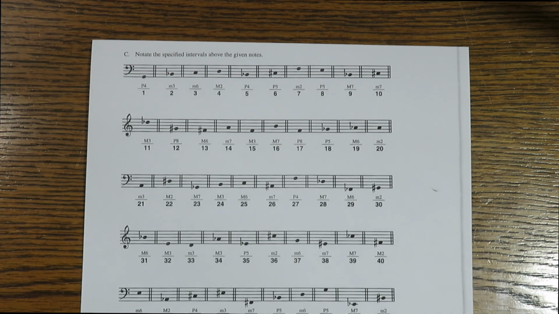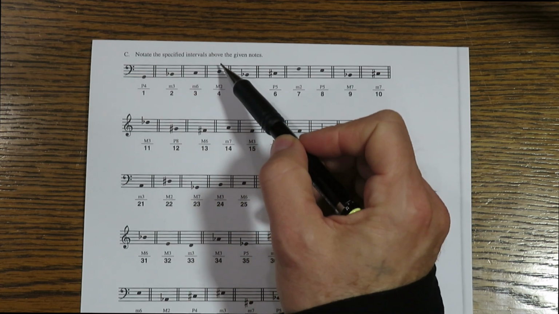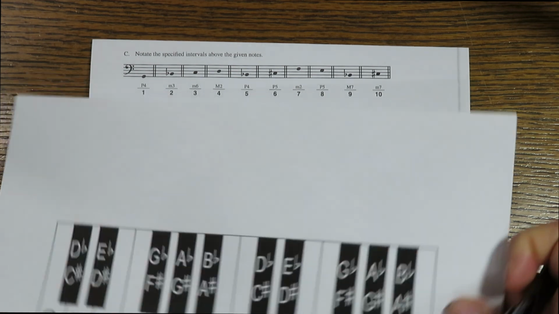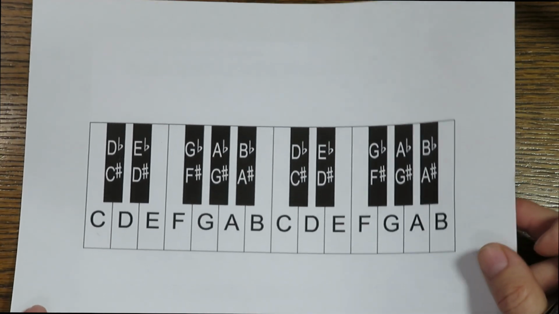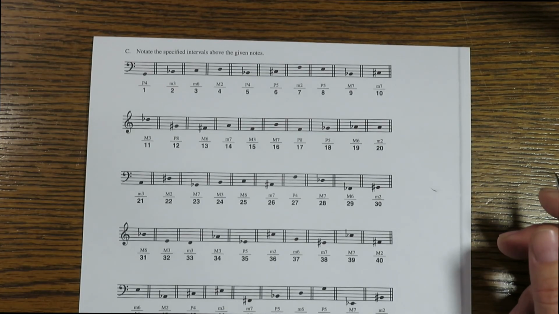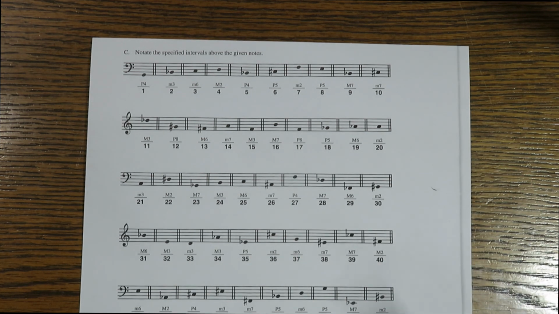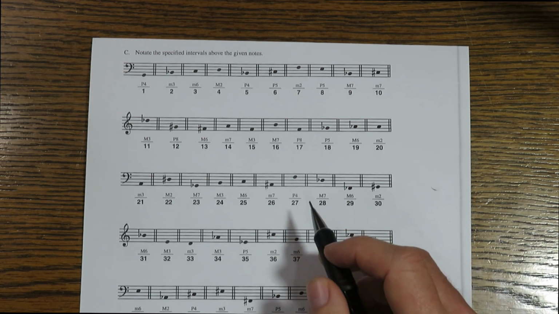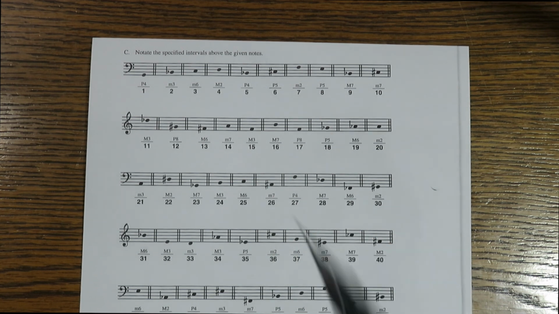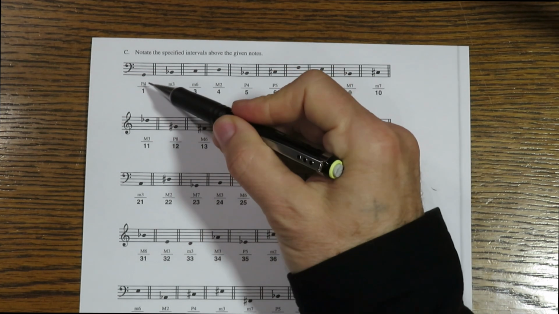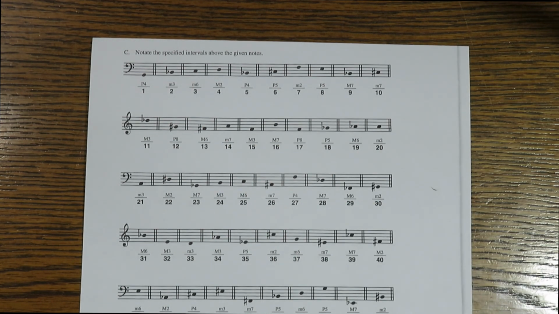Okay, so here we are in part C, and we are to notate the specified intervals above the given notes. So I have my handy keyboard here just in case we need it, and let's start off. I'm just going to do every other odd on this section because there's so many. So the first one, bass clef, these are all going to be bass. So the first one is a perfect fourth, right? And it starts on a G.